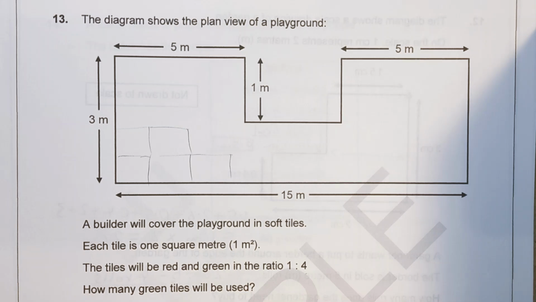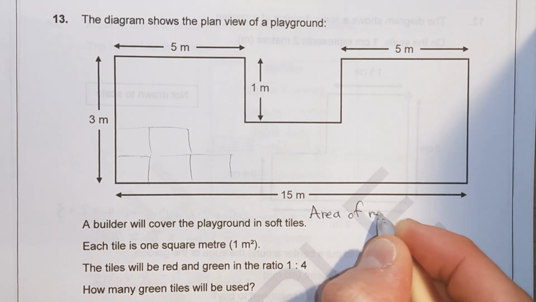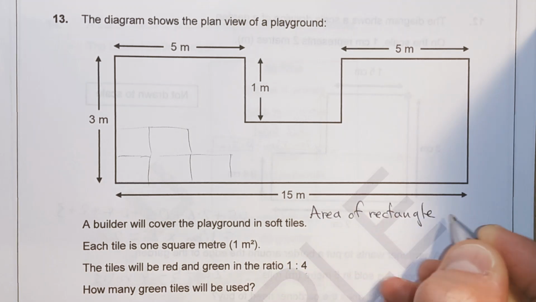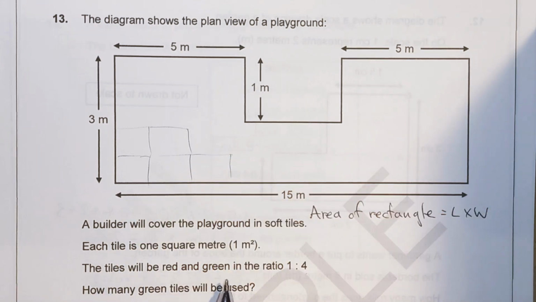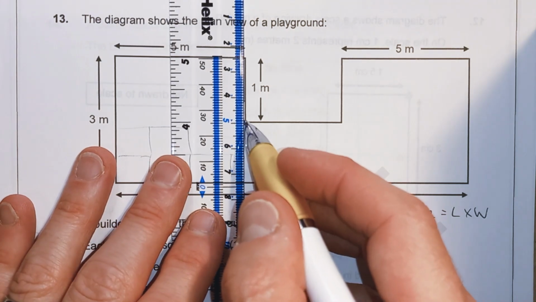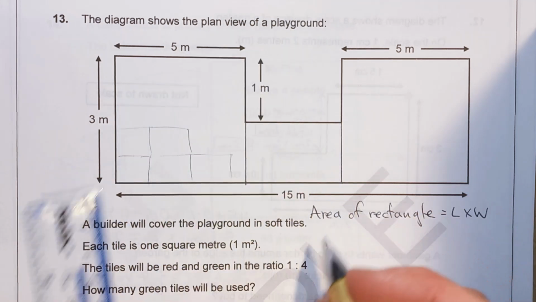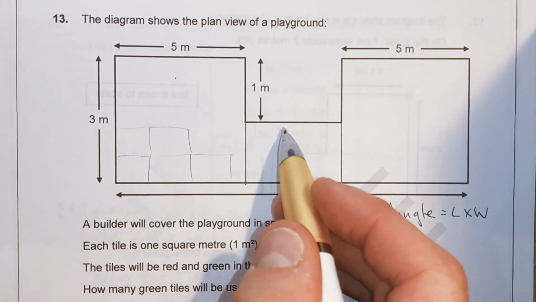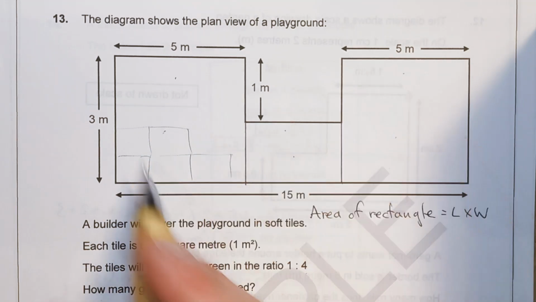Well, our starting point is going to be how many tiles do we need altogether? Okay, so we want to know how many metres squared is this whole space. Now, we should remember that the area of a rectangle is the length times the width. Now, you might say that this isn't a rectangle. It's not, but we can turn it into rectangles by doing that. So now we've got 1, 2, 3 rectangles. So we can work out the area of each of them and then add them all together.